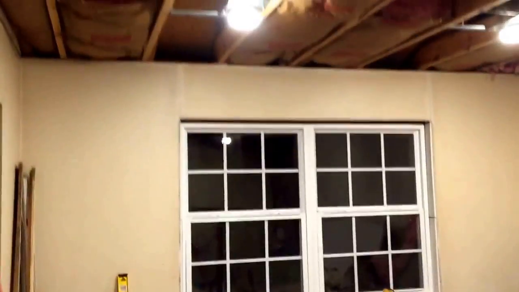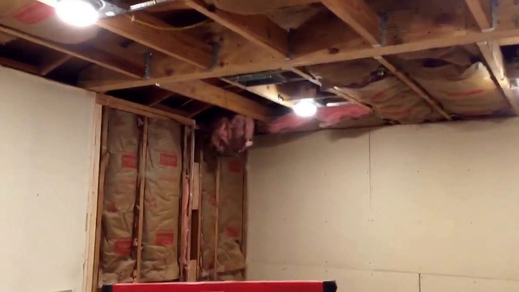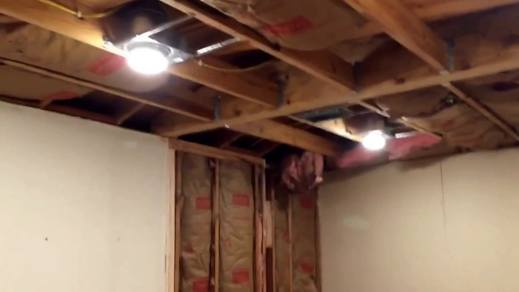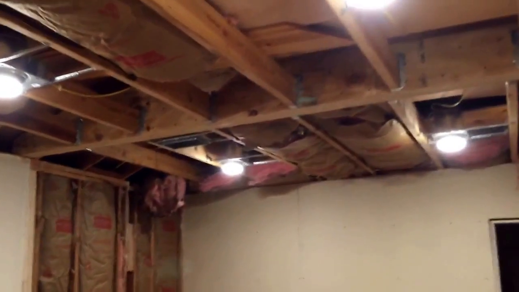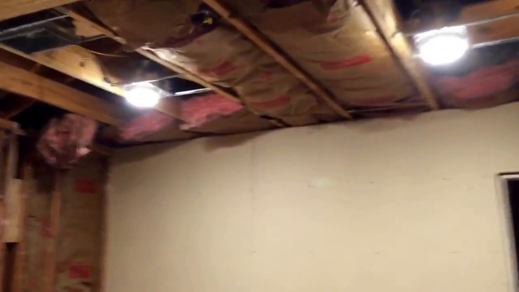Now, forgive the mess. Still in the midst. We've got the lights up. I misspoke earlier when I spoke about the light bulb selection. These are actually 65 watt equivalent LEDs. Their actual draw for all 6 is 78 watts, which I love. They produce a lot of light for a little bit of power.